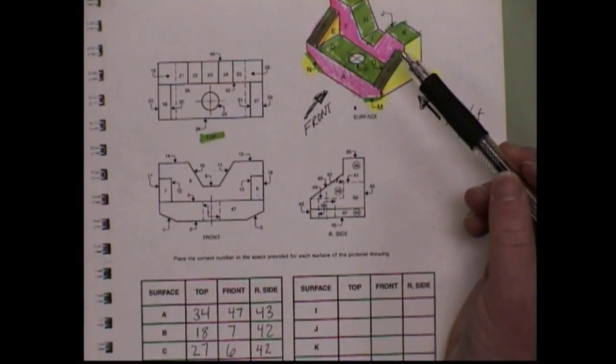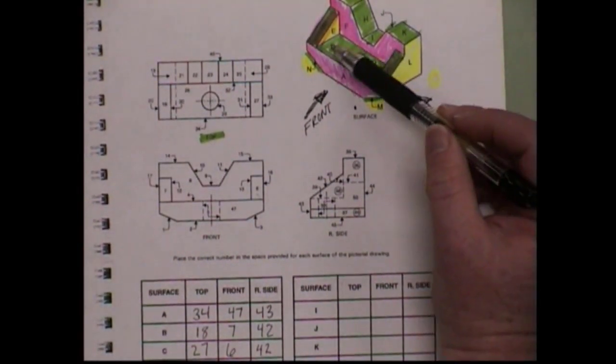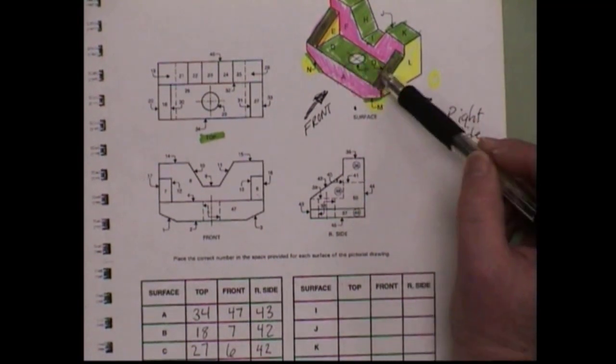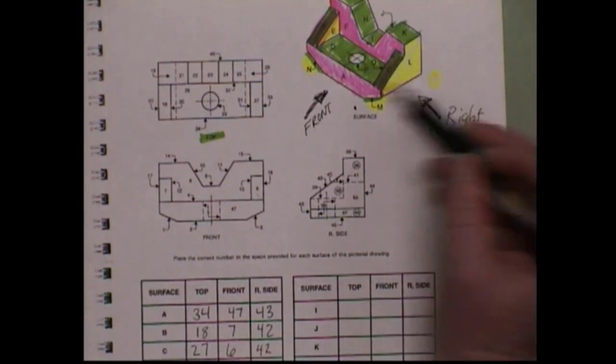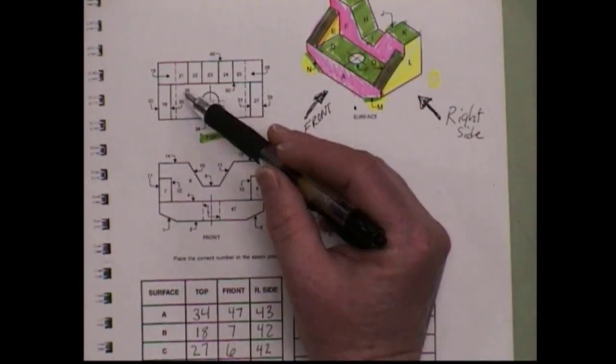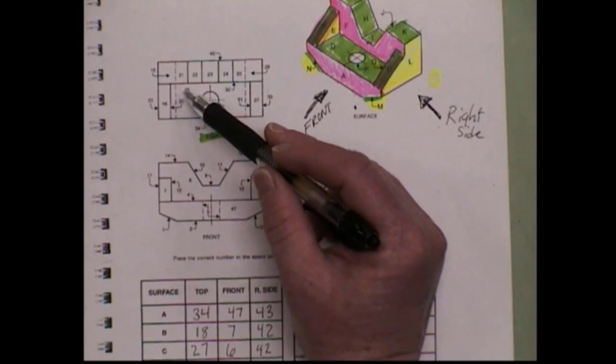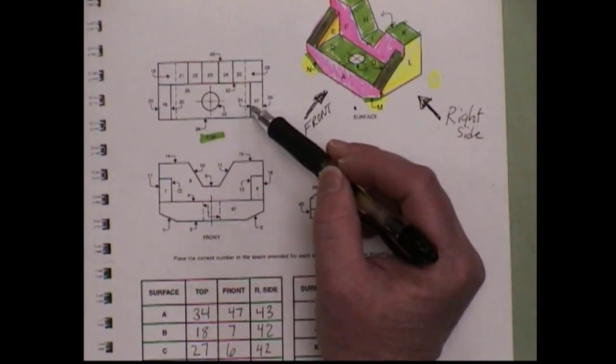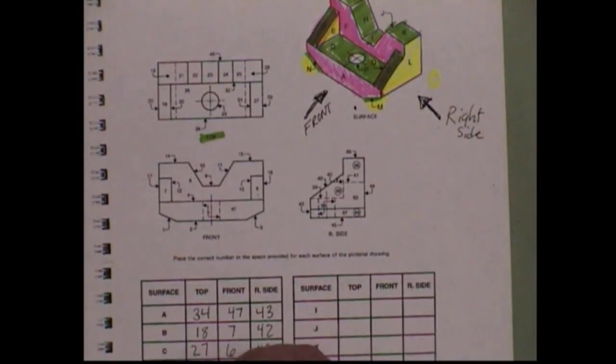All right. Then D. This is this whole big surface here, surface D. So D in the top view. 28. We're going to use 28. This is a very large surface, but 28 is the only viable one because everything else points to edges.